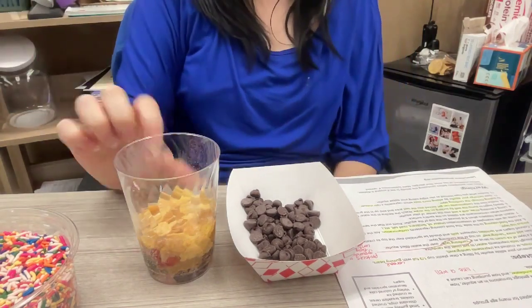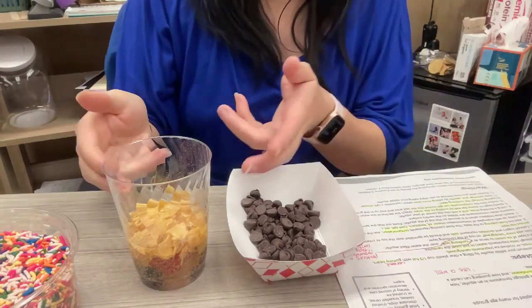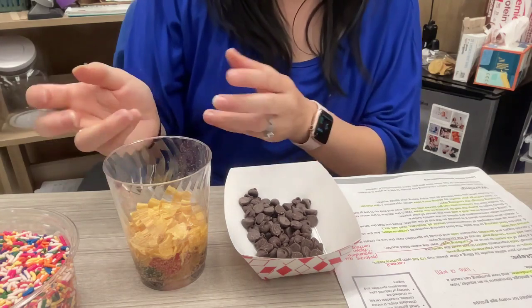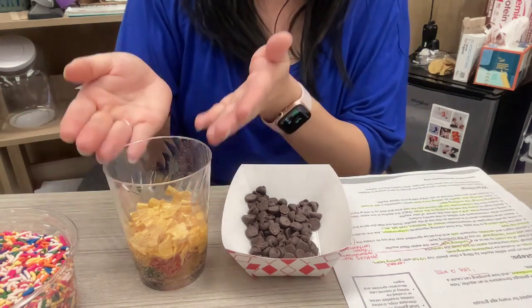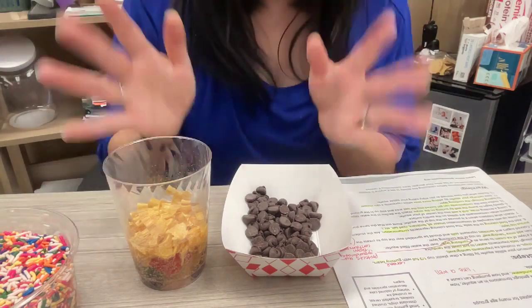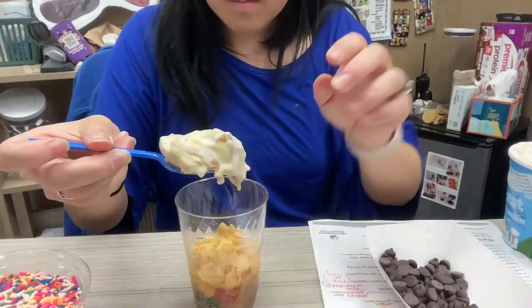Okay, now that we've done that, we need to create our confining layer. Now, the confining layer is the barrier that protects our groundwater from a lot of the contamination. And you guys are going to see that in a bit, but we are going to need some ice cream. So let me go grab the ice cream.